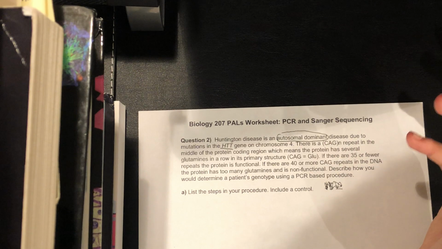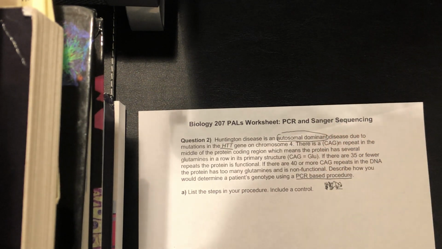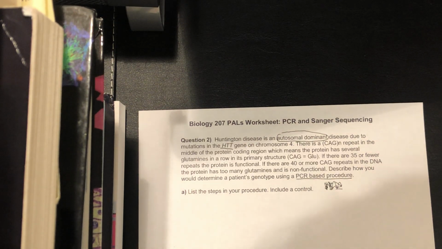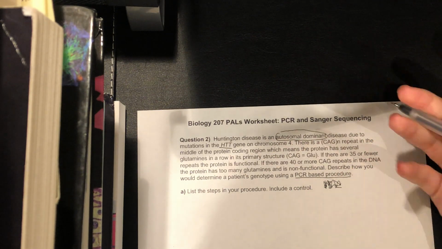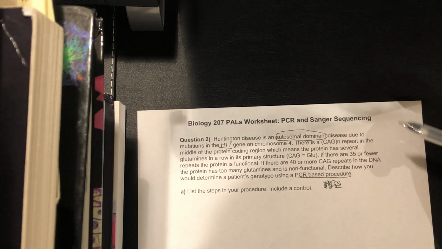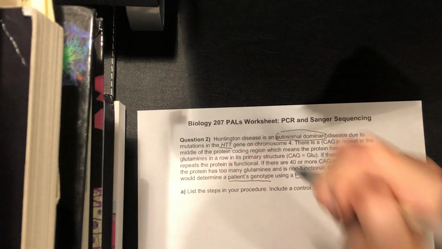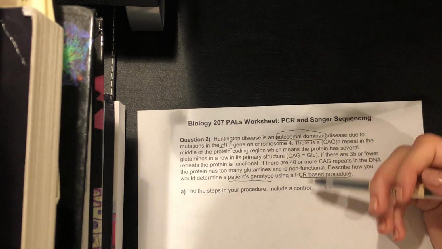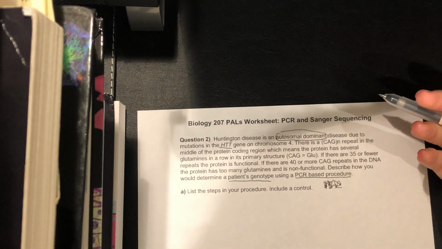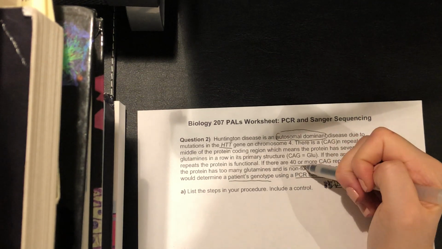Okay, so let's think about why we would be using PCR in this case. What we're doing in PCR is amplifying our DNA. And to look at a patient's genotype and discern whether they have a mutant or a wild type allele is to look at how many repeats they have, right?